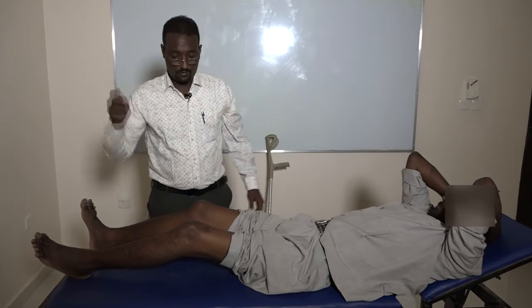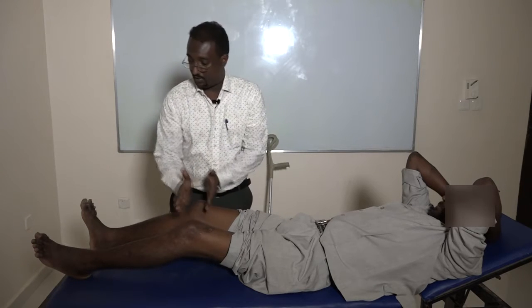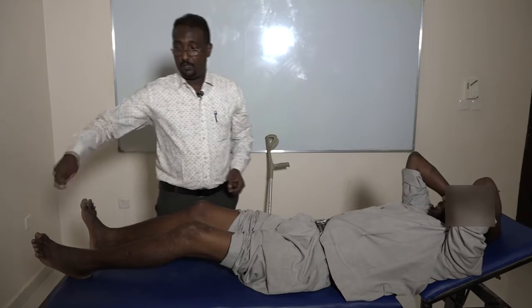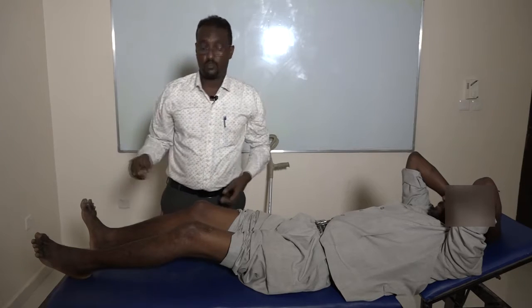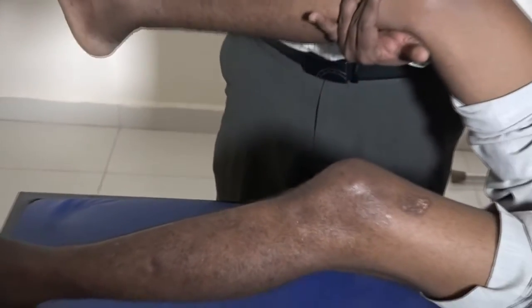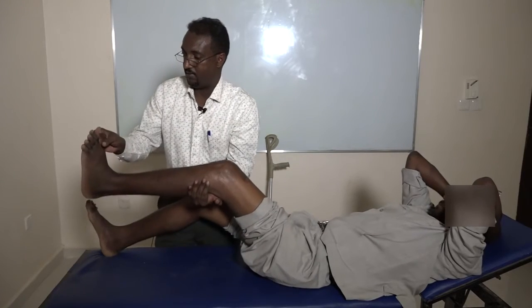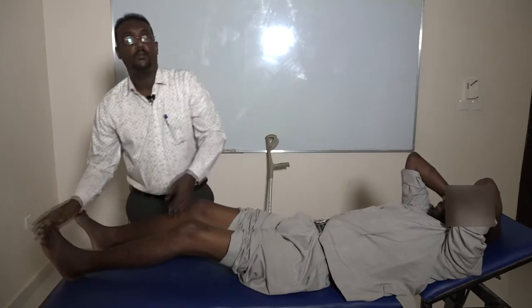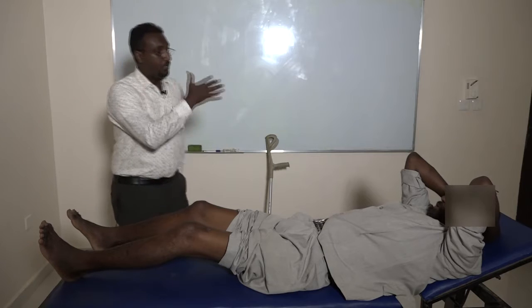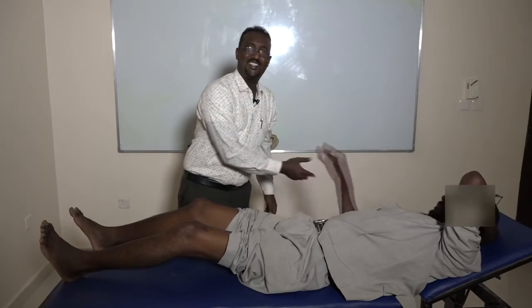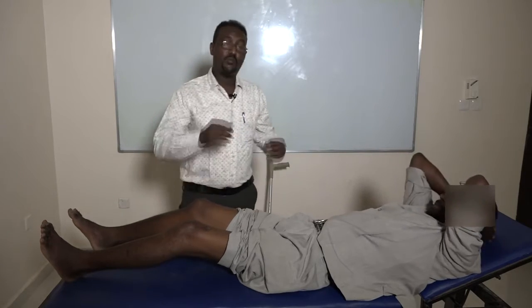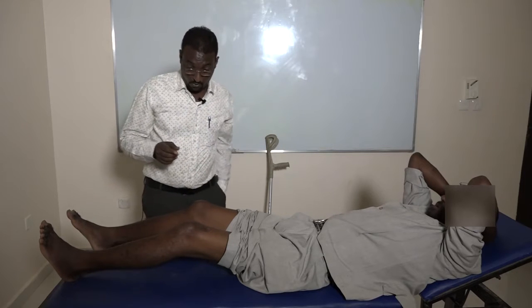Reflexes: the hammer for the knee and the ankle, and the plantar reflex, and the last one is clonus. Like this, 1, 2, 3. Also here, 1, 2, 3. Do it like that. Tone, power, reflexes, coordination, sensations. Then I will come to the second step, which is what?